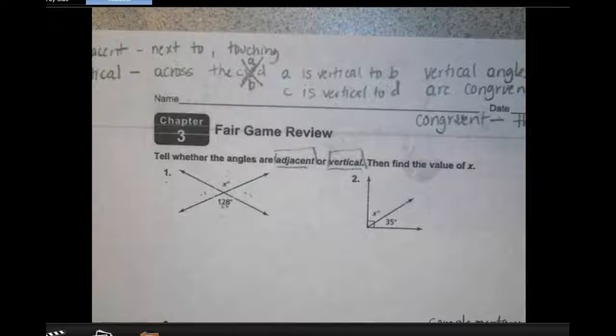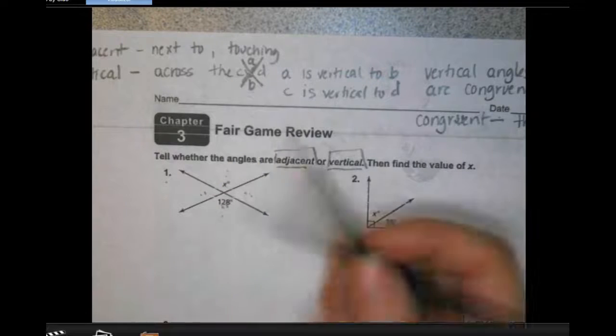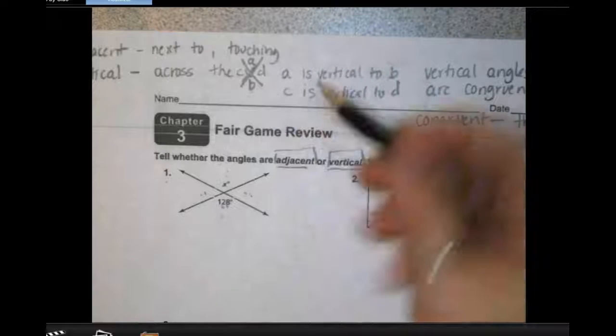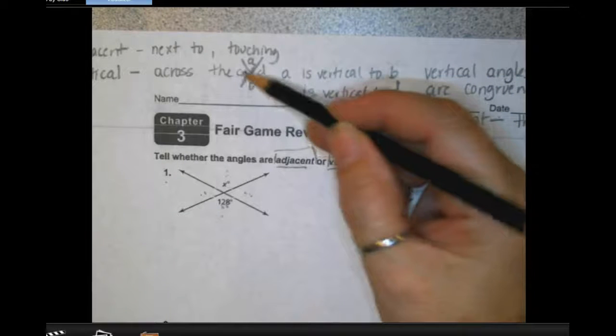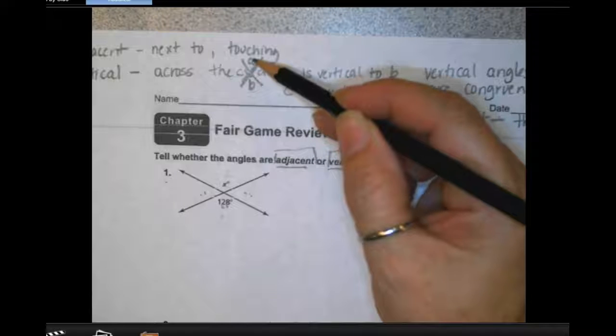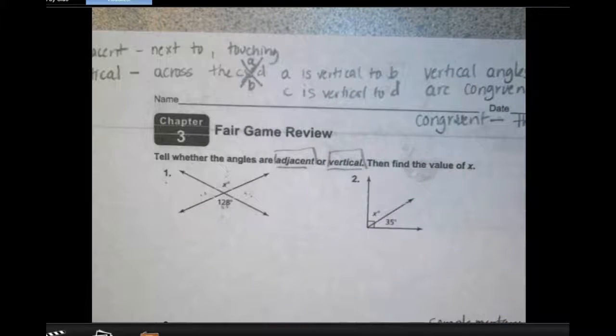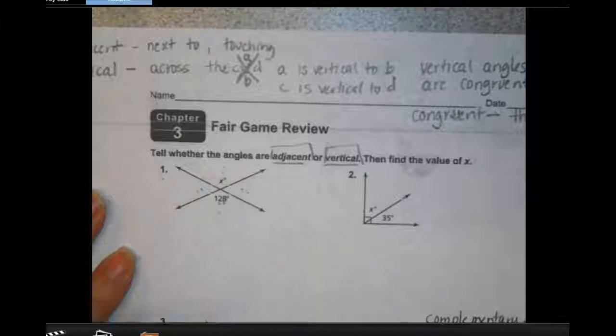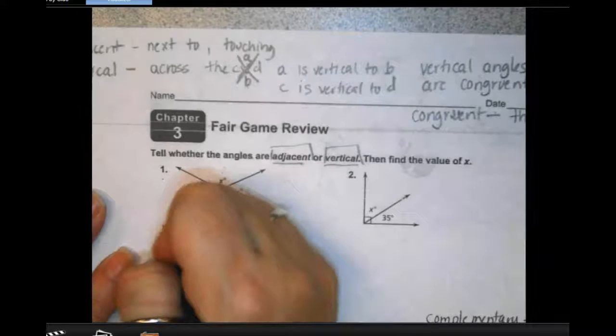So Camilo says that they're vertical. That means they go across the X. Did they go across the X? Look at my example. Are they right next to each other like C and B and D? Or are they across the X like A and B, Kevin? They're across. So what are they, vertical or adjacent? So we're going to say that these are vertical.